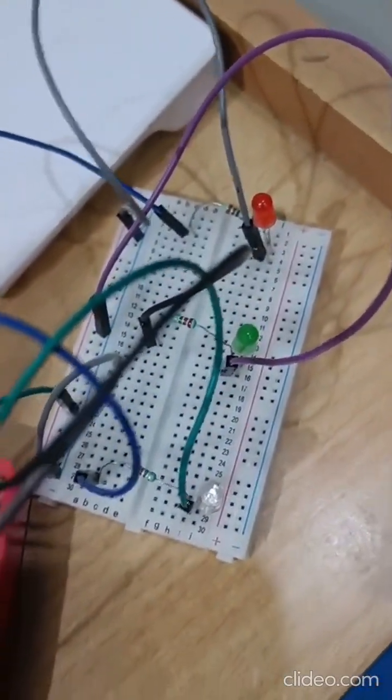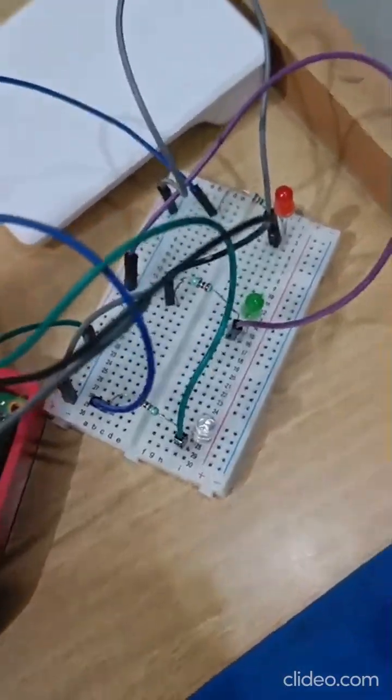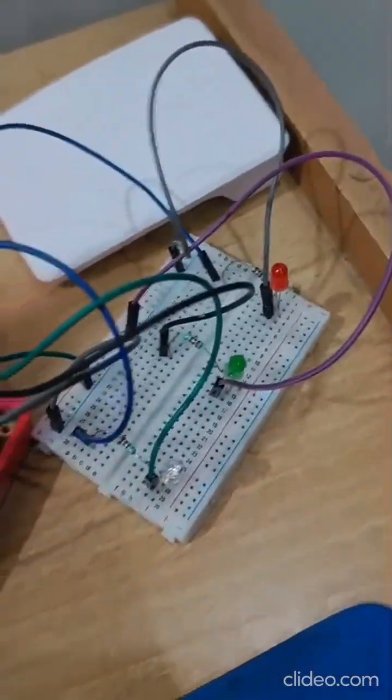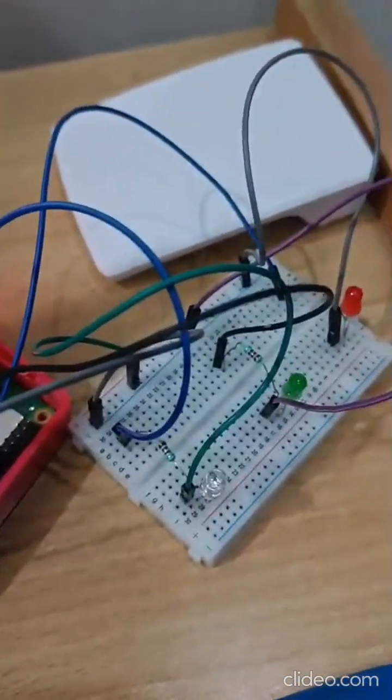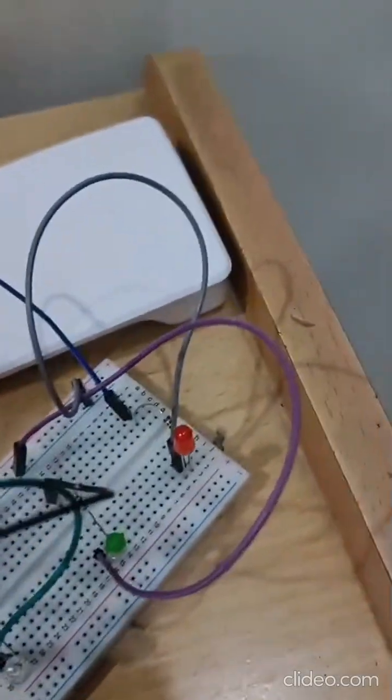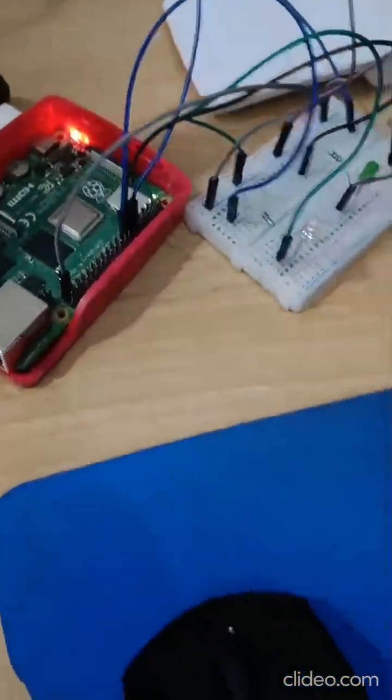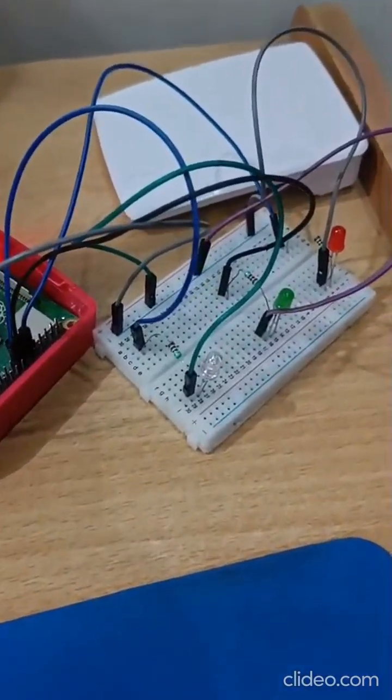We have connected the positive terminal, or anode, to pin 11 for the red LED. For the green we have connected to 13, and similarly for the blue we have connected to 15, and we have connected them via resistors. So this is our whole hardware setup. It's just a pretty simple hardware setup.